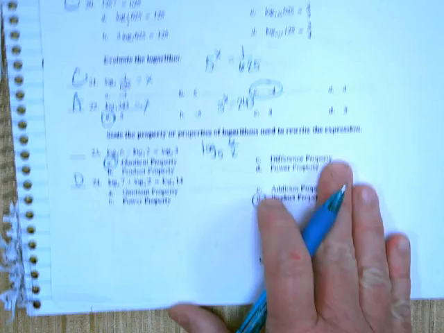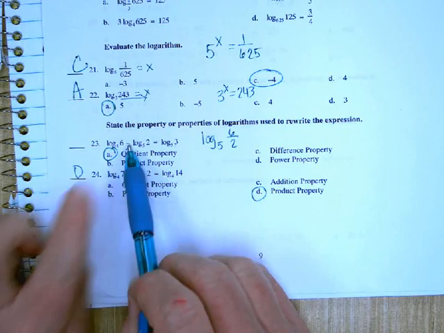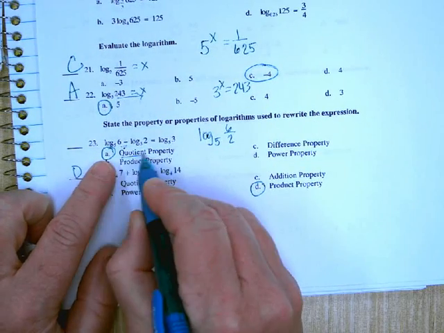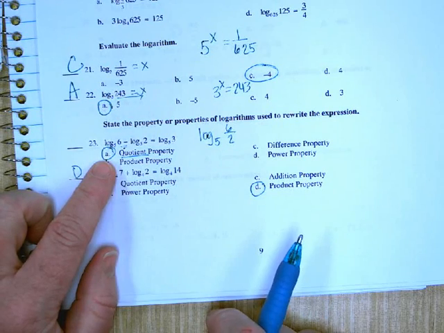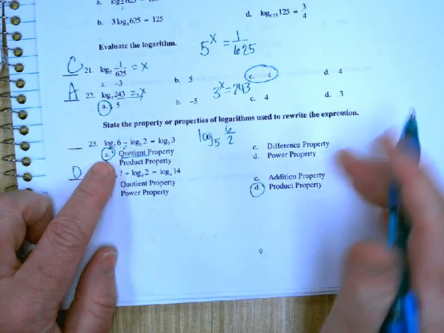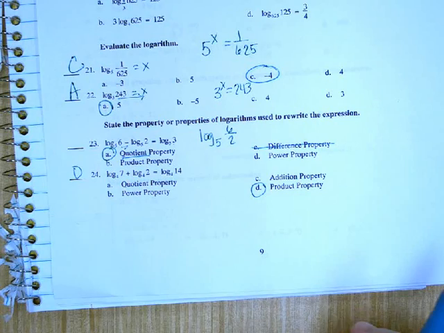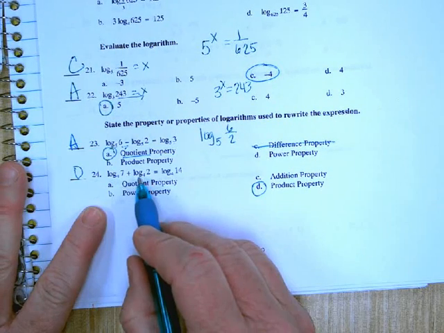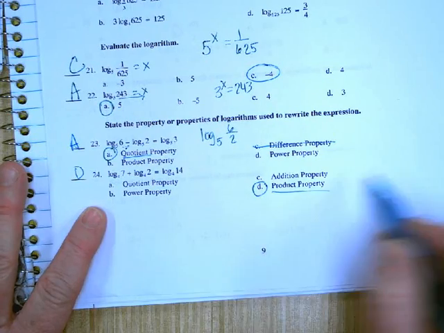23, state the property. Well, subtraction translates into division. The name of that property is the quotient property. We don't call it the difference property. That name doesn't even exist. 24 is multiplication property. It's called the product property.